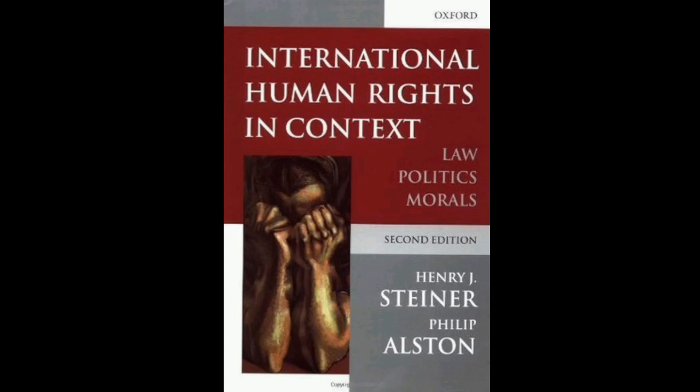The structure of the book. The text is structured to provide a thorough examination of international human rights law, from its philosophical underpinnings to its practical application in various contexts. The book is divided into several key parts, each exploring different aspects of human rights.